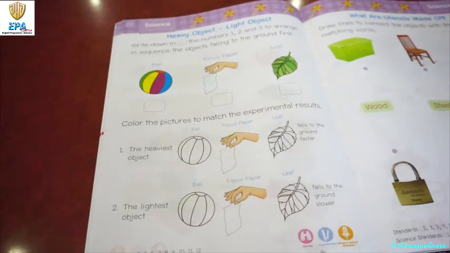Okay, remember kids? There are heavy objects and there are light objects. Some objects fall to the ground first because they are heavier. And some objects fall to the ground last or slower because they are lighter.